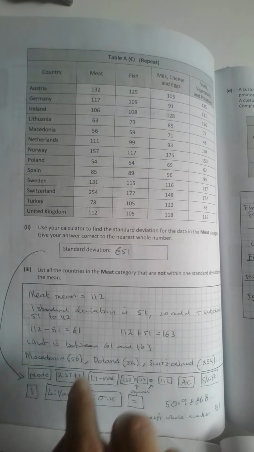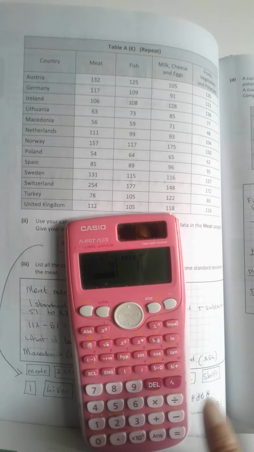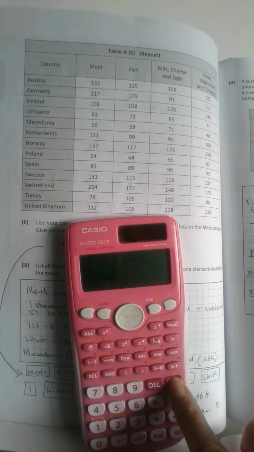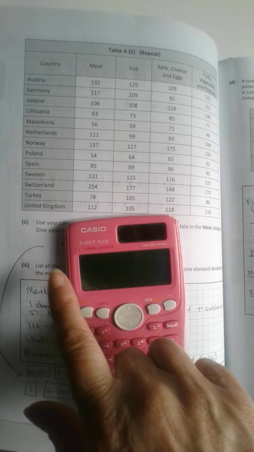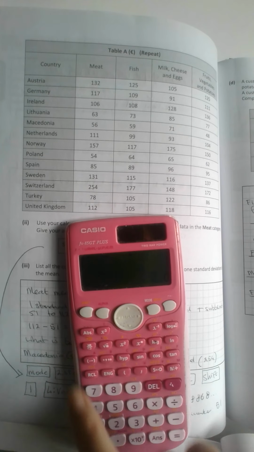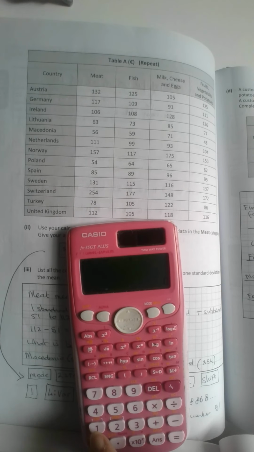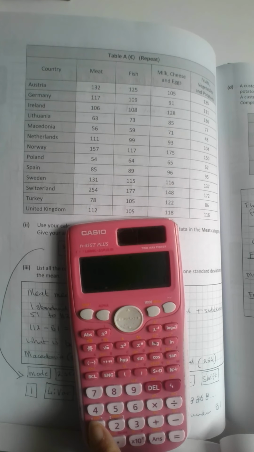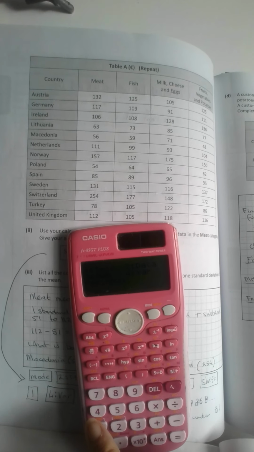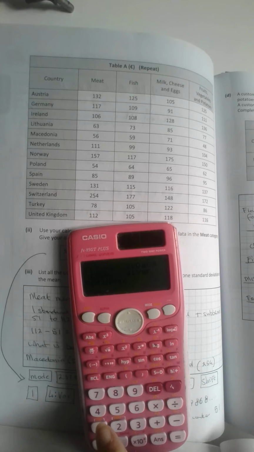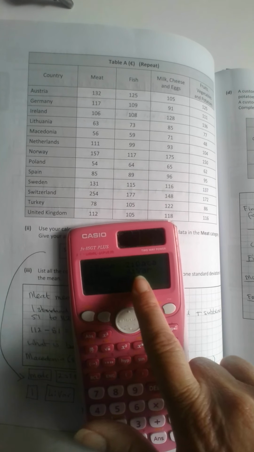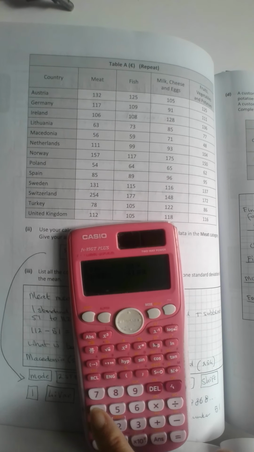I'm now going to press AC. My AC button is a bit worn out. There's my AC. Then I go to Shift and I find above the number 1 the word stat in orange, and I press that. And I want to get 4. It says 4 for var, so 4 for var.